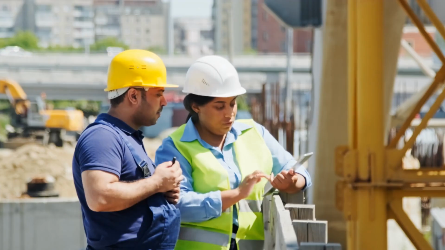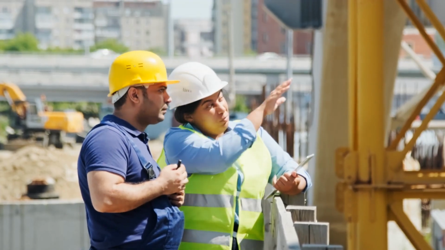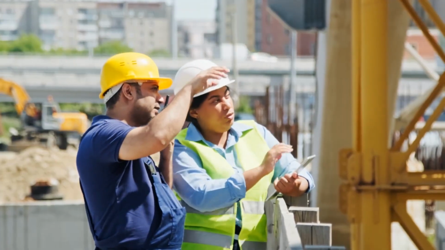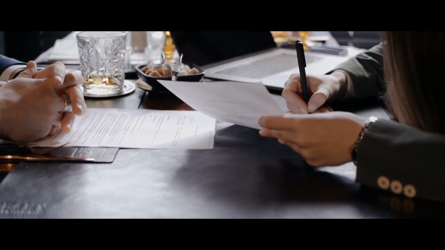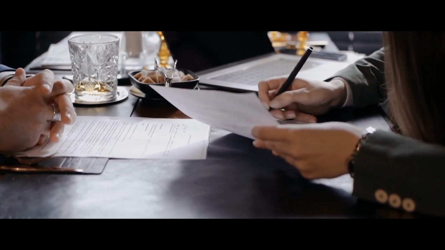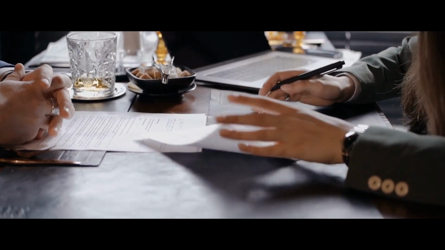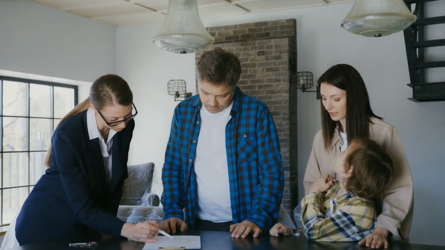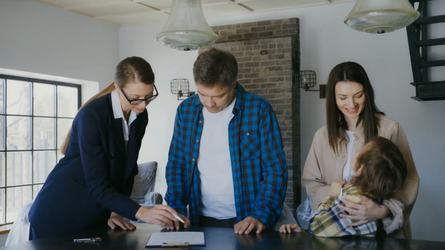Industry-specific disputes require tailored approaches. Construction contracts frequently encounter problems with delays, cost overruns, and defective work. Employment contracts face challenges with wrongful termination and non-compete enforcement. Intellectual property agreements often involve licensing disagreements and infringement issues. Real estate transactions commonly see breaches related to lease agreements and purchase contracts.